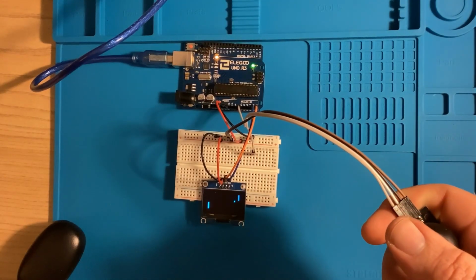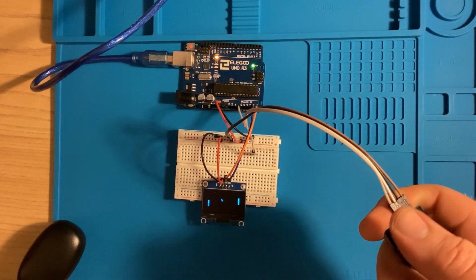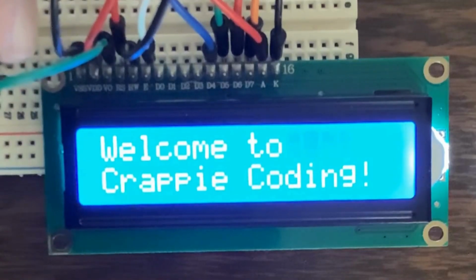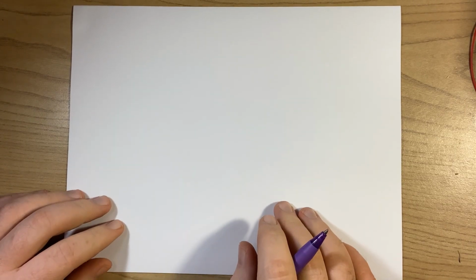This is Pong on the Arduino, and today I'm going to show you how to make it. So overall, our code for this build is going to be pretty straightforward as far as the logic goes.